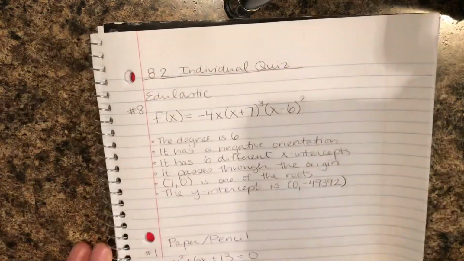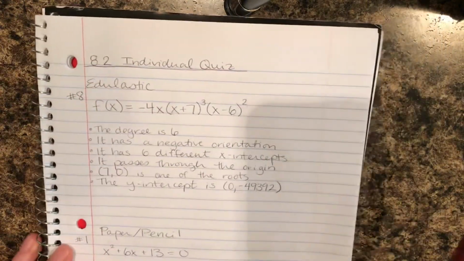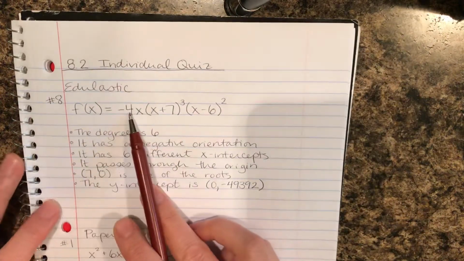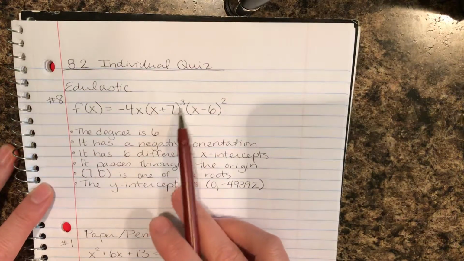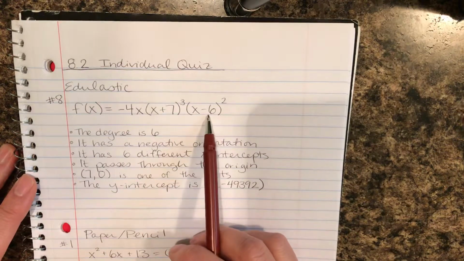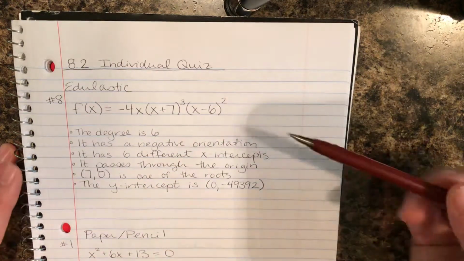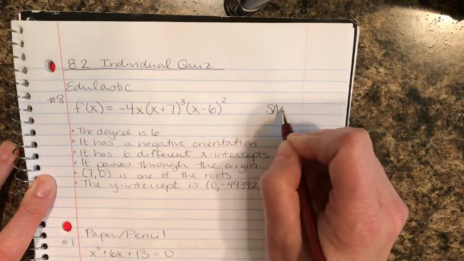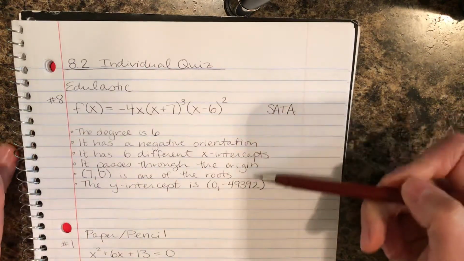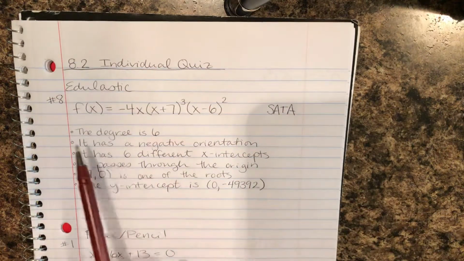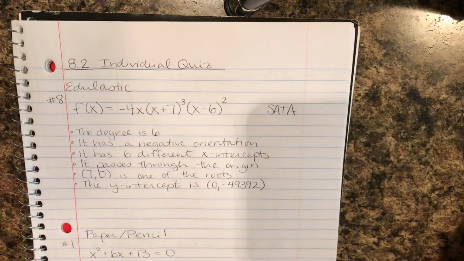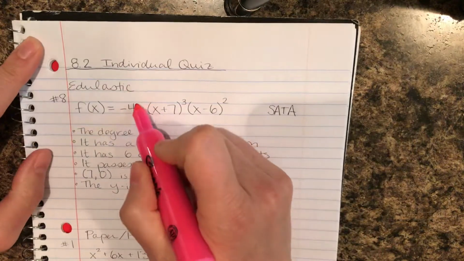Finally, for Edgenuity, question number 8 looked like this. f of x equals negative 4x times (x plus 7) cubed times (x minus 6) squared. And this was a select all that apply. So basically true or false for each of those 6 statements. First of all, the degree is 6. And that's true, okay? I see an x here.